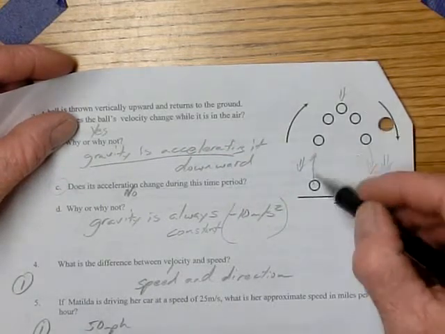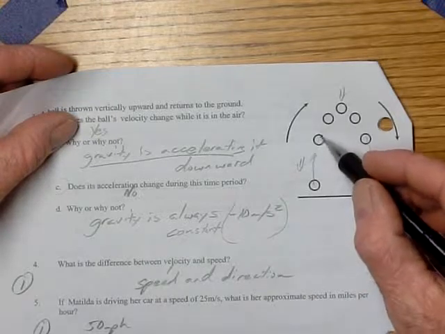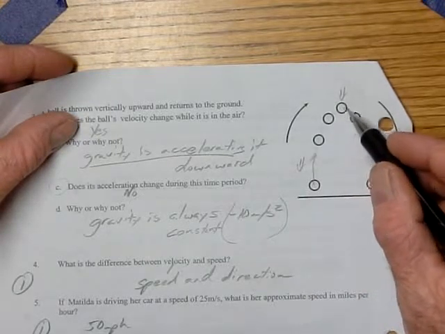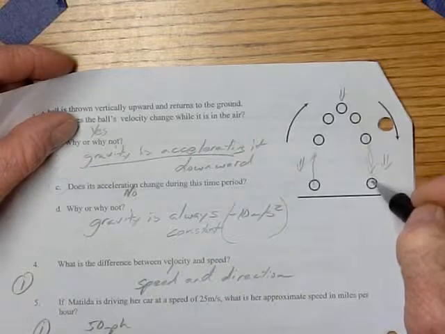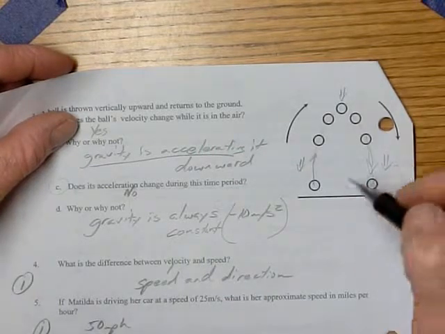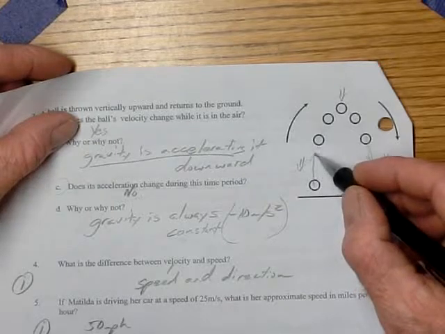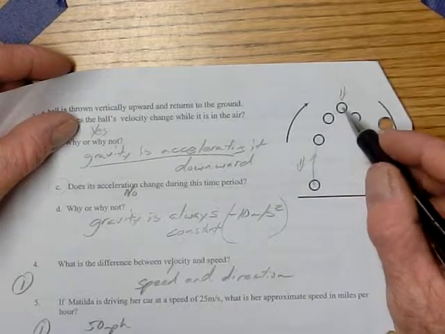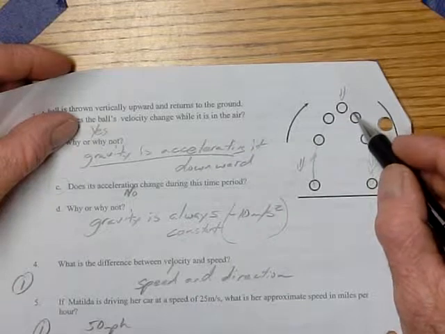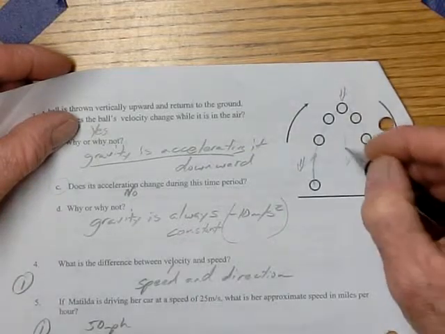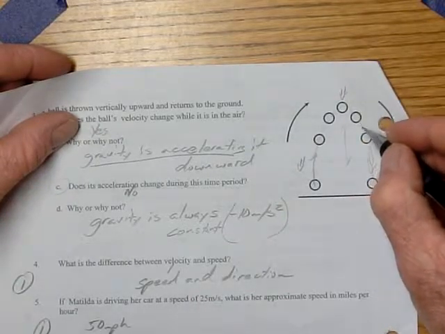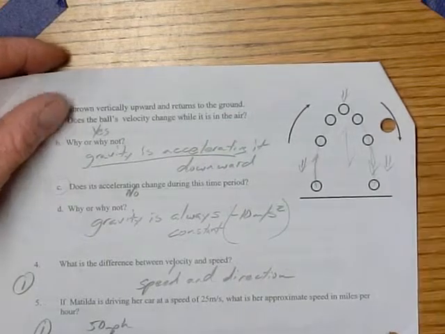The velocity changes a lot. Here it's going against gravity, so its speed slows down. Here it's going with gravity, so its speed speeds up. I'm talking speed there. Now if I'm talking about velocity, it's got a positive velocity, but it gets lower and lower and lower, and now it starts to have a negative velocity because it's going down. Downward is negative, upward is positive. So it gets more and more negative, faster in the negative direction.